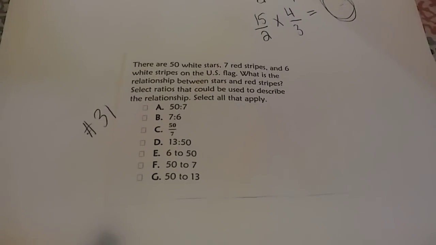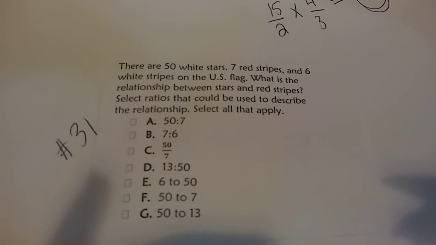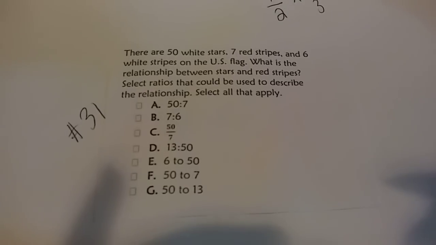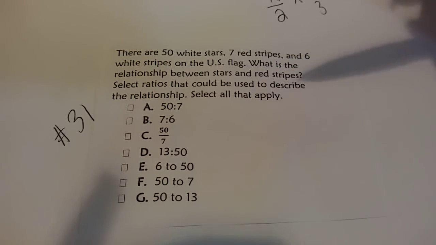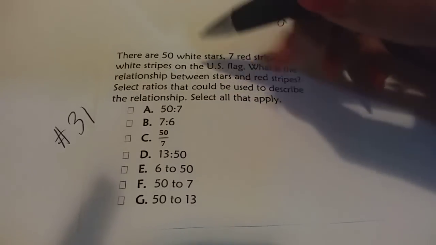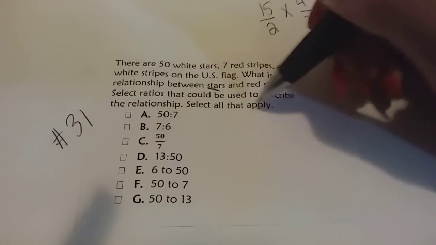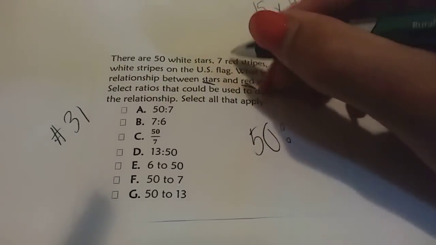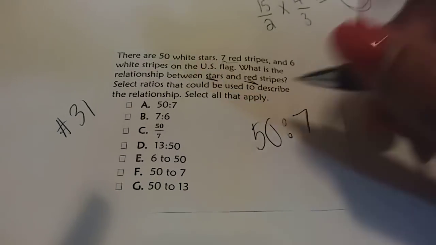Alright, there are 50 white stars, 7 red stripes, and 6 white stripes on the U.S. flag. What is the relationship between stars and red stripes? Select ratios that could be used to describe the relationship. Select all that apply. Now this one's really easy, okay? So it's saying ratio. Always check to see exactly what it's asking you. What is the relationship between stars and red stripes, okay? So stars is 50. Stars and red stripes, so you're going to go over here, make sure 7 is for red. 50 to 7.